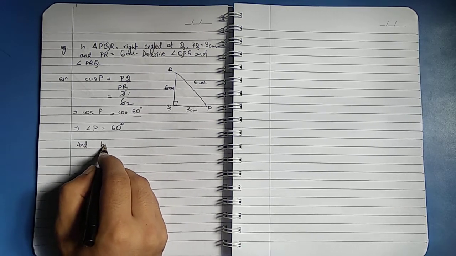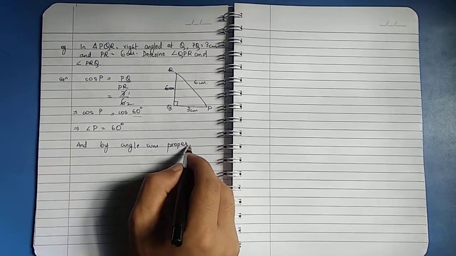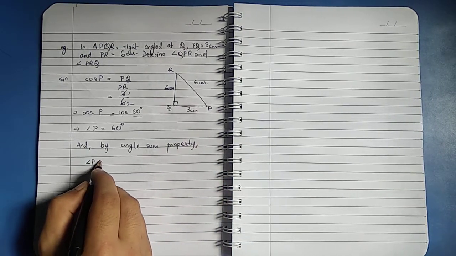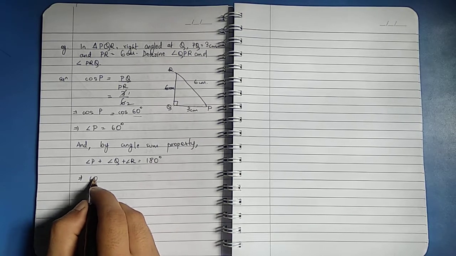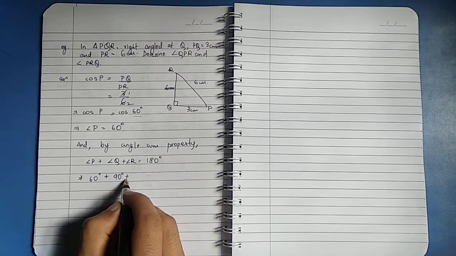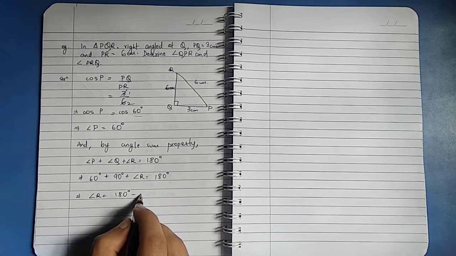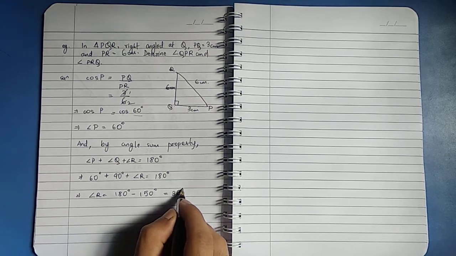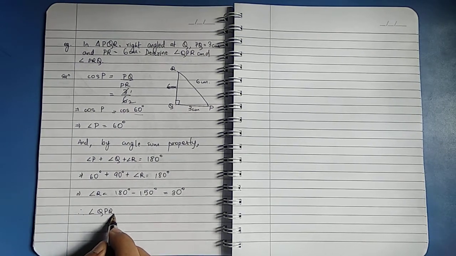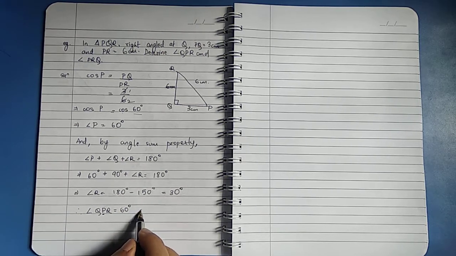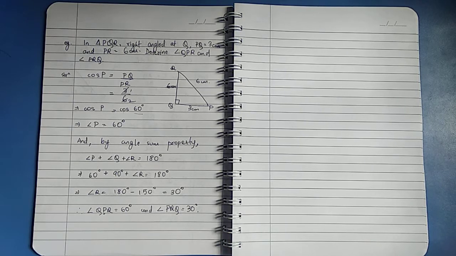And by angle sum property, angle P plus angle Q plus angle R equals 180 degree. So 60 degree plus 90 degree plus angle R equals 180 degree, which implies angle R equals 180 degree minus 150 degree, that is 30 degree. So we have angle P, we have angle R. Therefore, angle QPR is 60 degree, and angle PRQ equals 30 degree. So this is our solution.